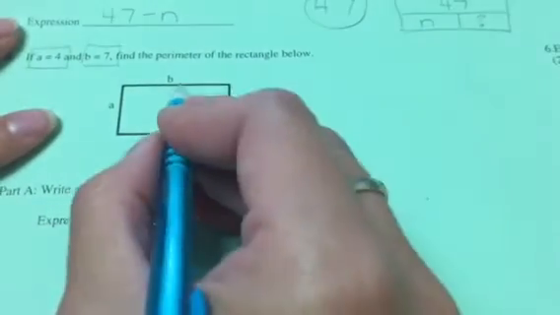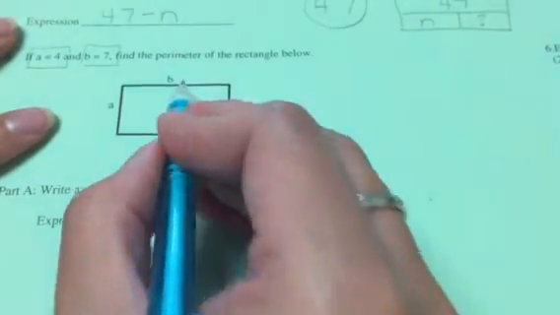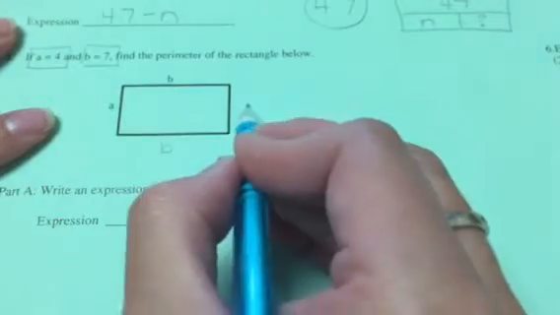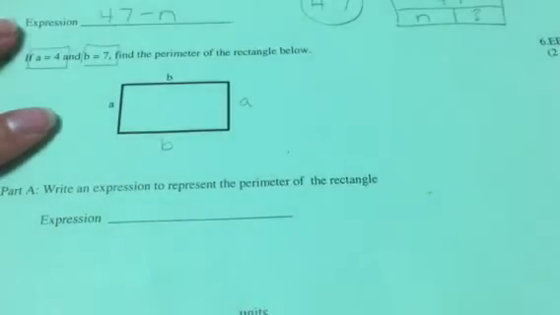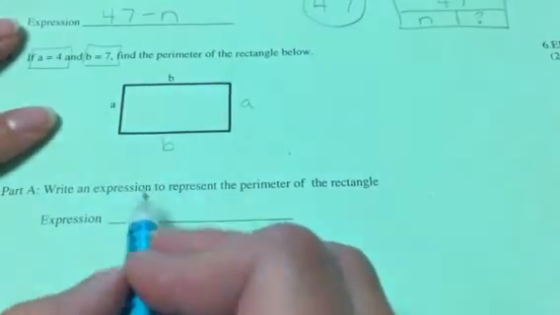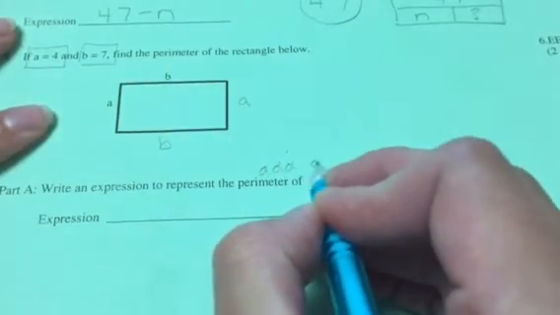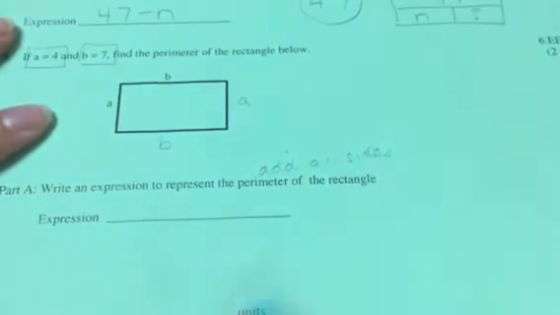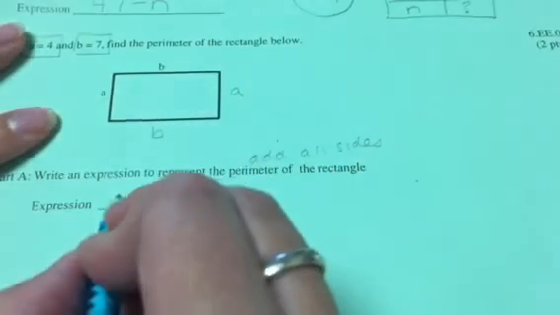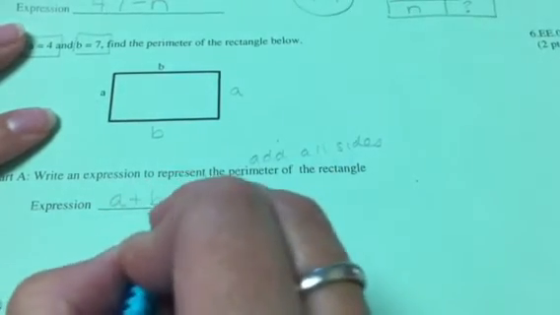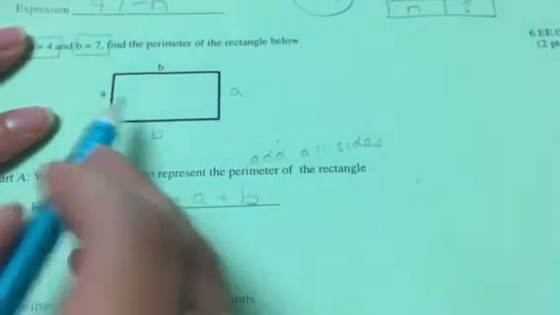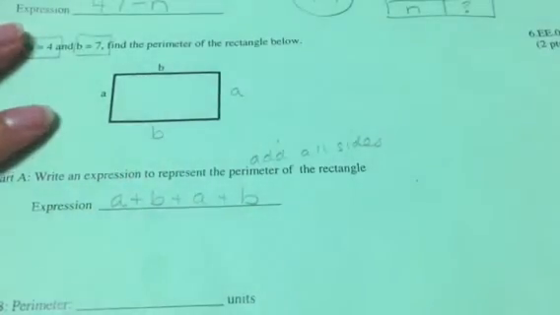Well, I know in a rectangle, opposite sides are equal. So if this is B, this is B, and if this is A, this is A. To find perimeter, I add all the sides. So an expression showing that would be A plus B plus A plus B. I would have to add all the sides.